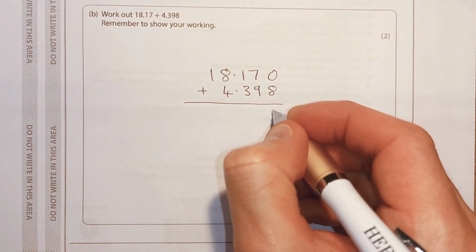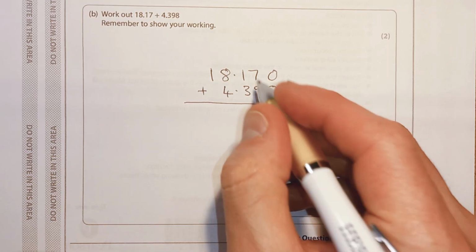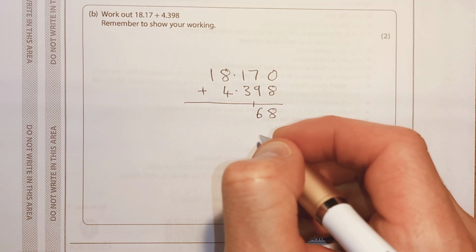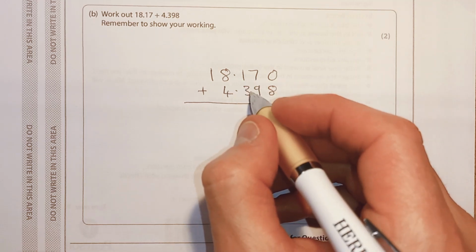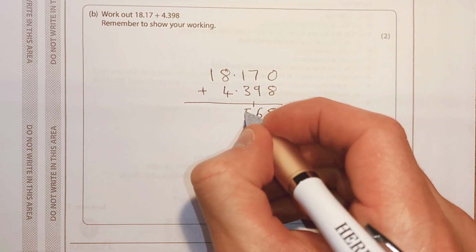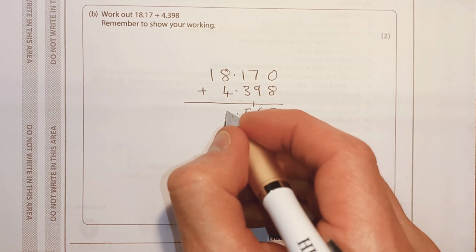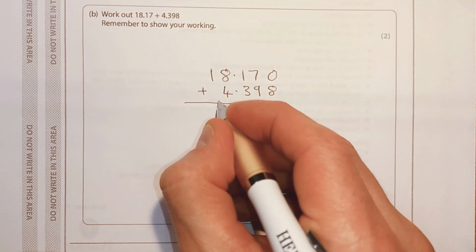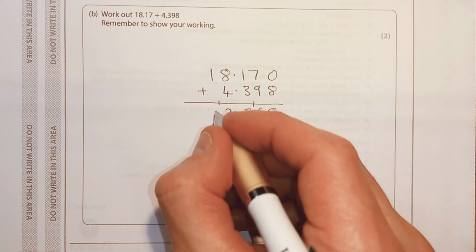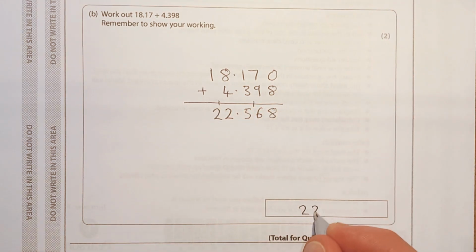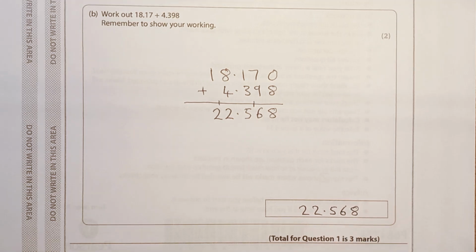So 0 plus 8 is 8. 7 plus 9, that's 16. 6 carry 1. 1 plus 3 is 4, plus 1 is 5. Bring down the decimal point. 8 plus 4 is 12. So put the 2, carry the 1. And 1 plus 1 is 2. So we've got an answer of 22.568.